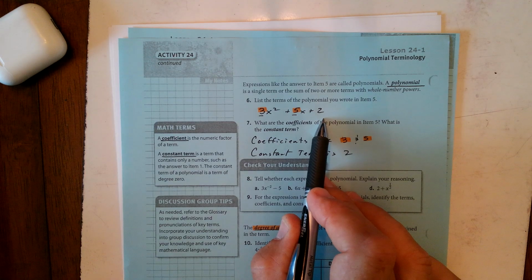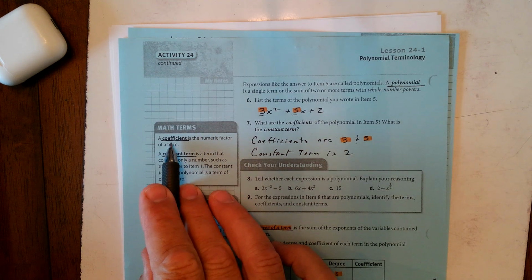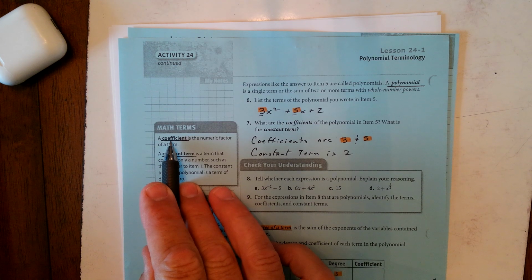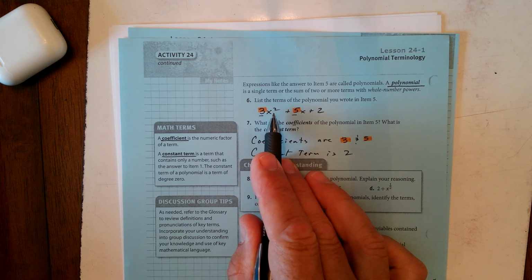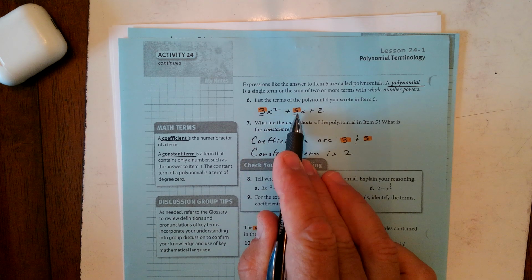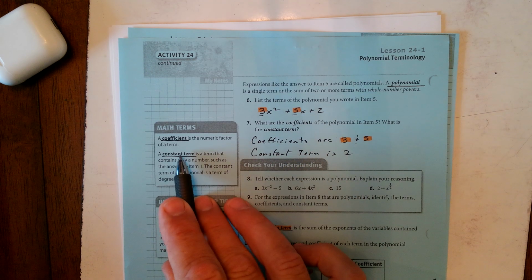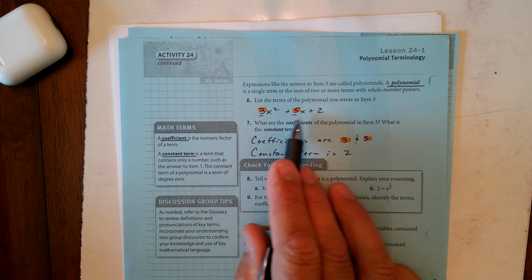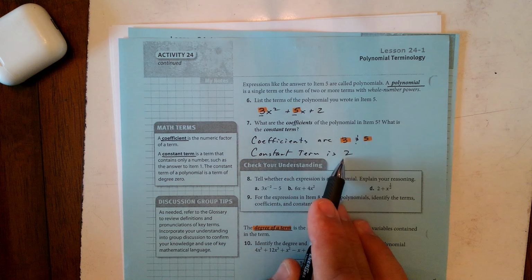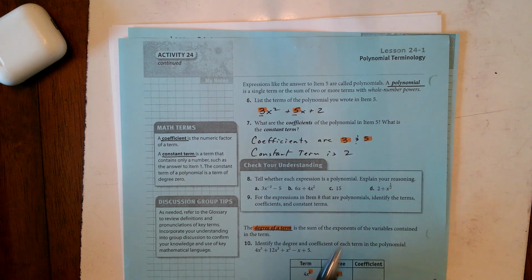Okay, there are some things about a polynomial that we need to know. We need to know what coefficients are. We've been dealing with those already. The coefficients are the numbers out in front of the term or out in front of your variable. So 3 and 5 are coefficients. They also talk about a constant term, and this is the one that is not affected by the variable. So in this one, the constant is 2. It never changes.